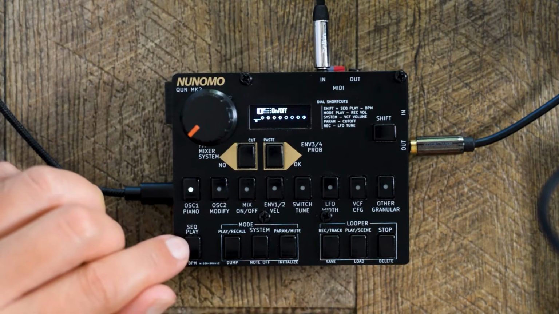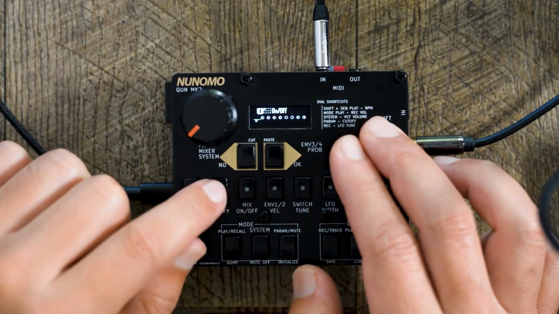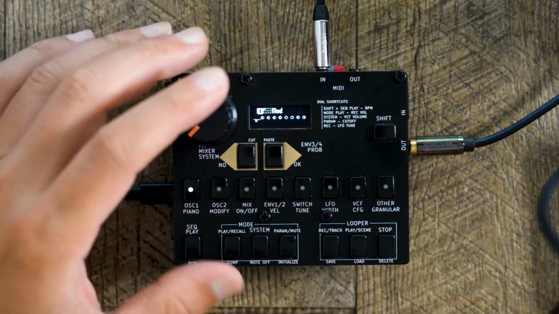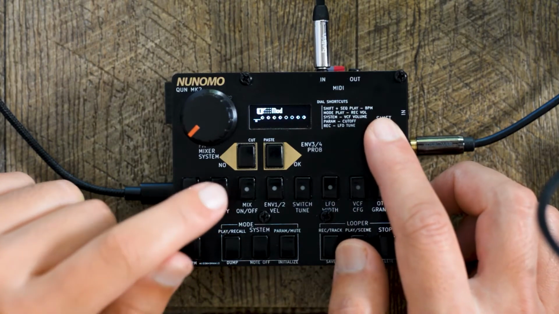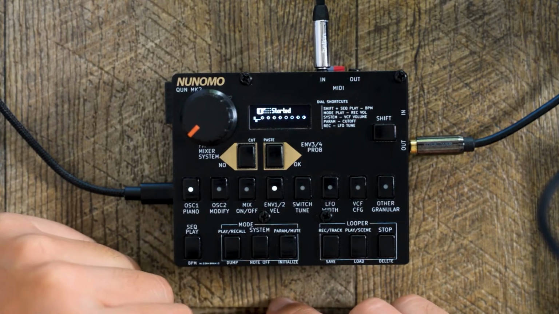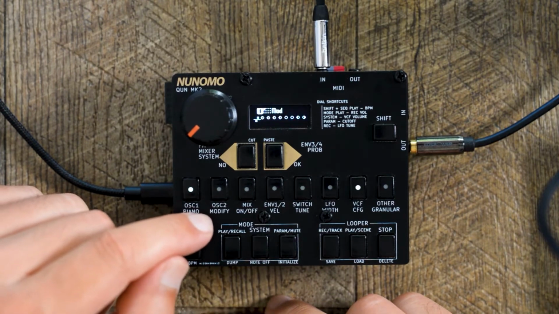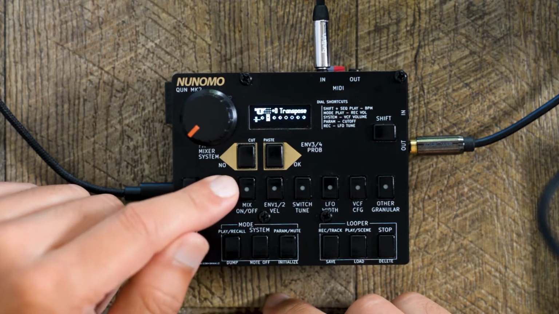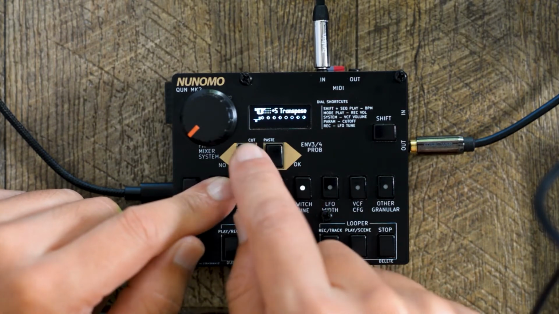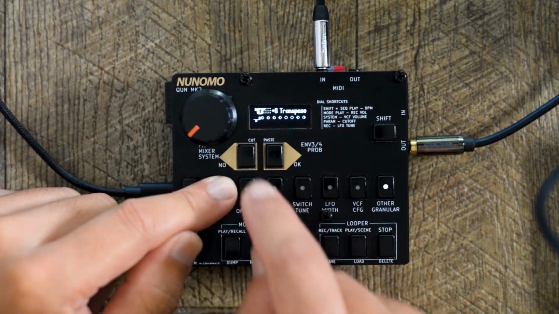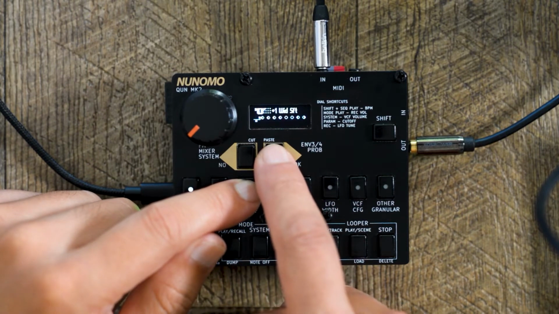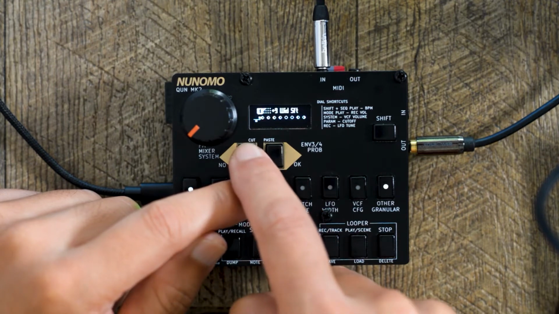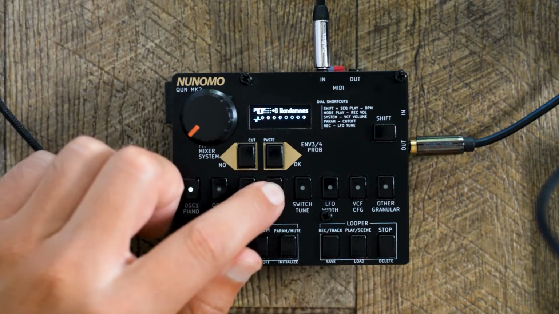So let's explore. Let's try some modifiers. Okay, to go to the modifier page, press shift and modify, and then you can apply a bunch of modifiers here. Maybe the easy one is transpose. And another one is width with shift. That means adding an offset to the gate length. And here's randomness.